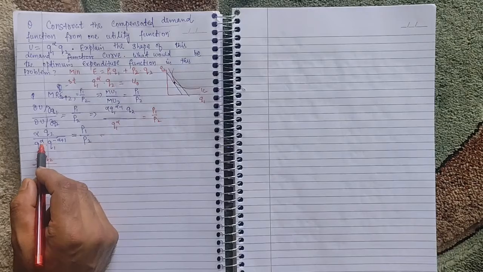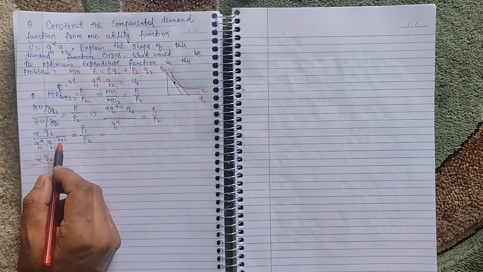So what will we get? Which implies, or let me write it here. So we have alpha Q2 divided by, since we have the same base, we can add up the exponents. So alpha minus alpha is 0 plus 1, so we get Q1 only in the denominator, and it should be equal to the ratio of the prices P1 upon P2.